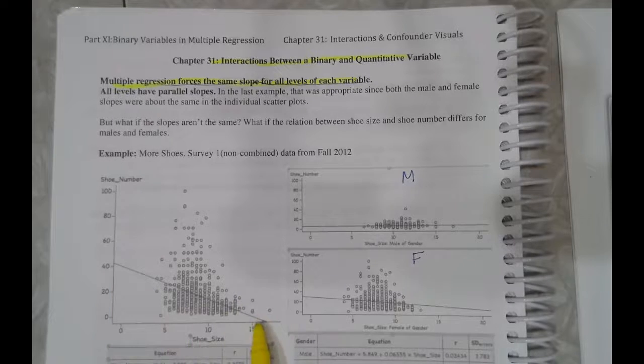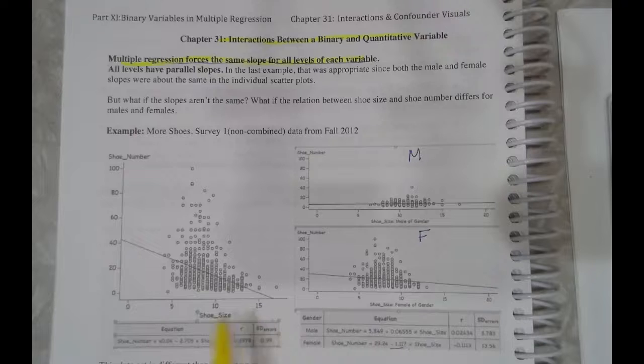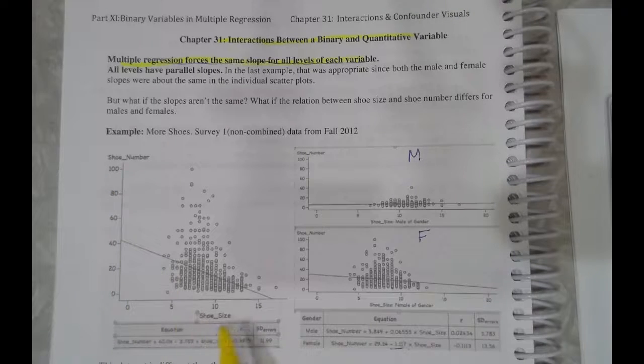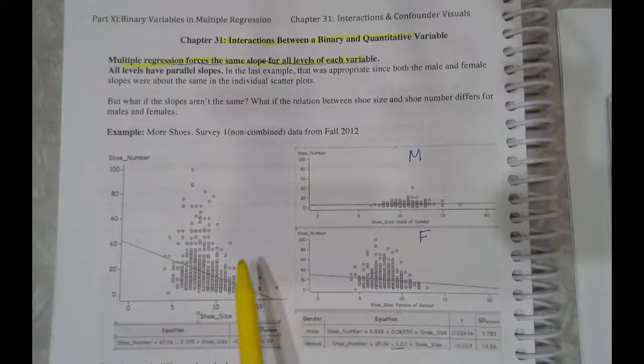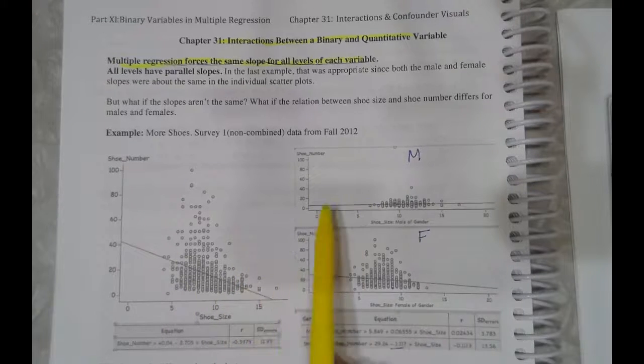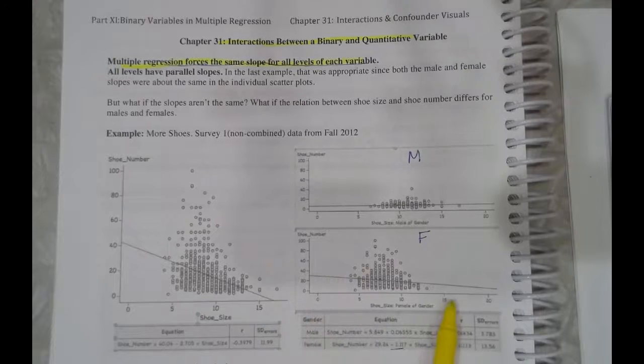We were looking at a similar survey from a different semester that had this negative correlation between the size of people's feet and how many shoes they buy. And we realized the gender was the confounder. And when we stratified on gender, that relation went away for both males and females.